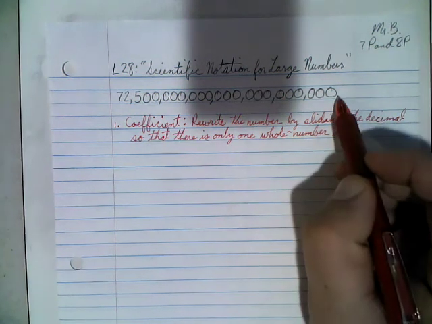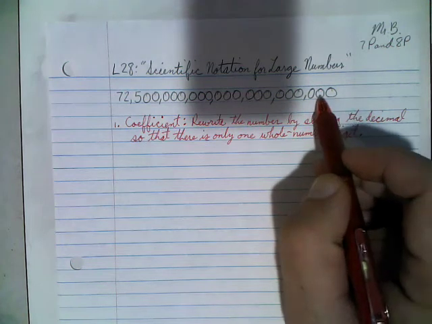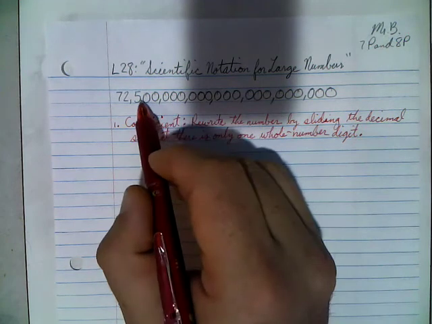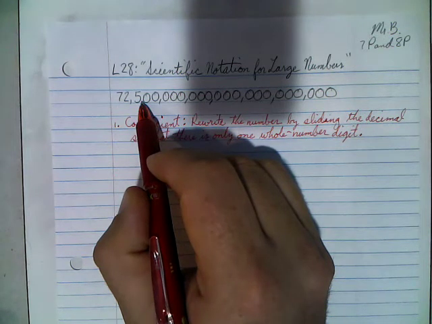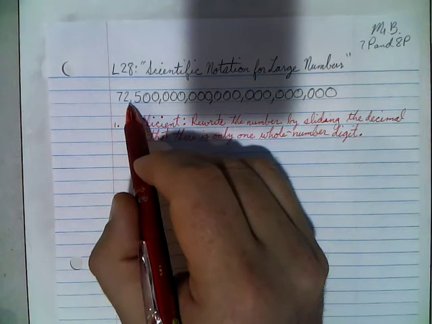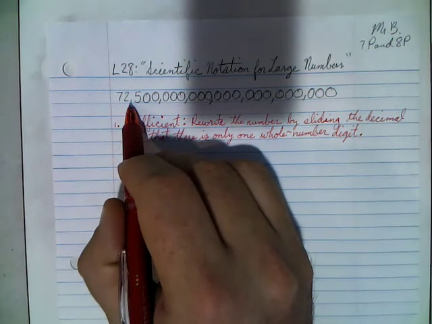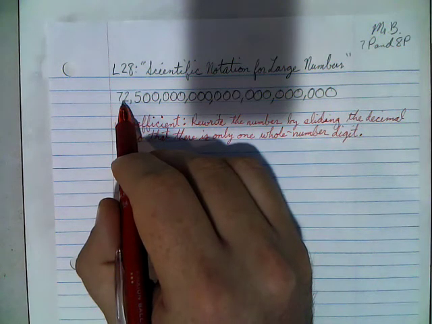So normally in a whole number, the decimal would be right here. But we're going to slide the decimal over. Now if I stopped right here, then 7, 2, and 5 would all be whole number digits. But we only want one whole number digit. So if I put the decimal here, the 7 and the 2 would both be whole number digits. So if I put the decimal here, then I will have just a single whole number digit.